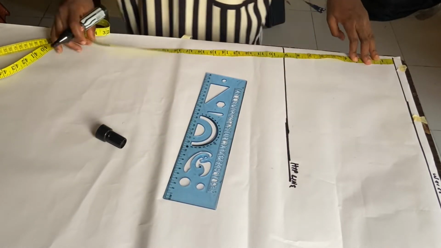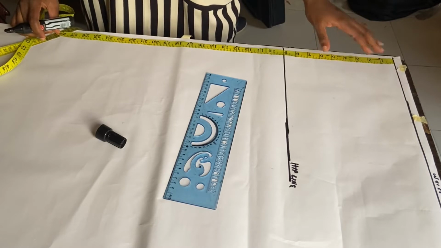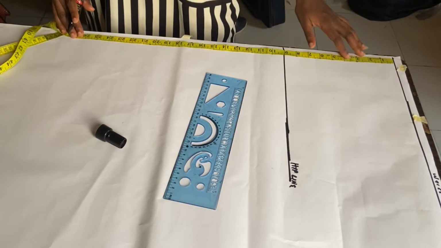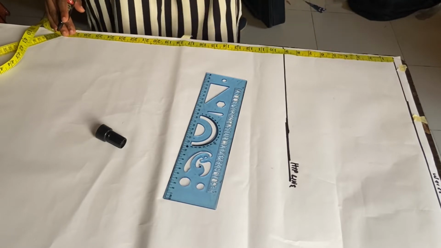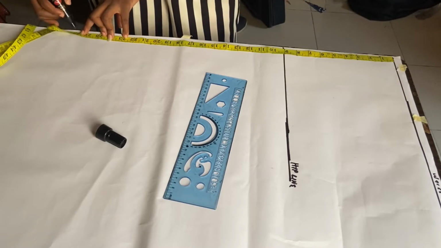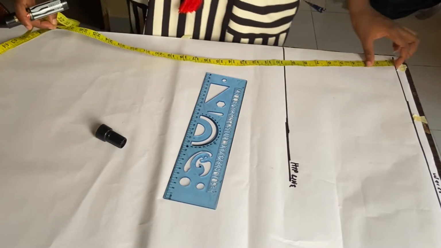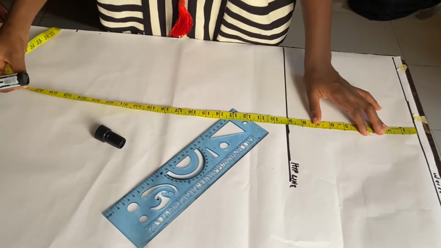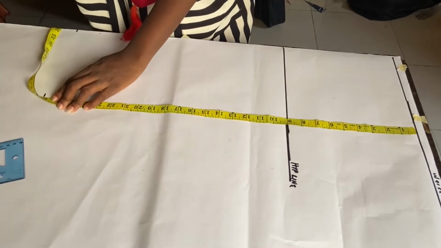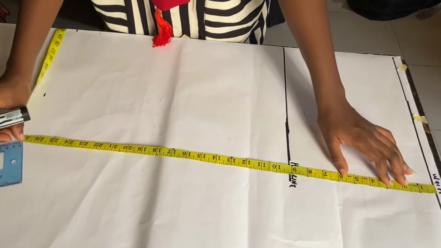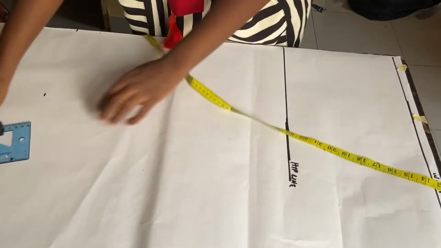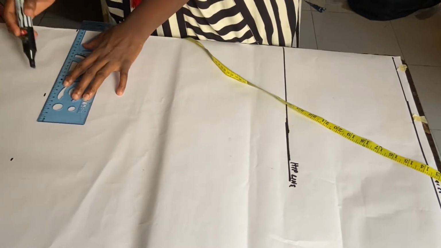Then the last horizontal measurement I'll take is my skirt length, and that will be about 27 inches, including my sewing allowance. The skirt length is actually 25, but I added 2 inches for my sewing allowance. So I'm just going to mark that line across like so. So I'll draw a straight line also.